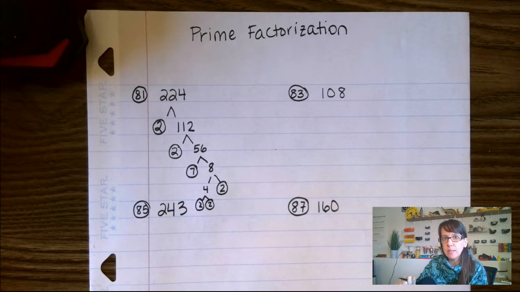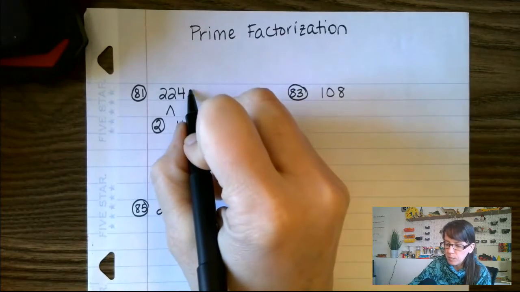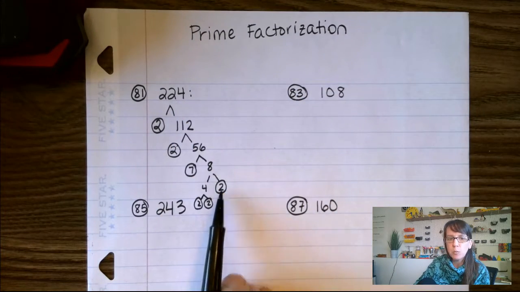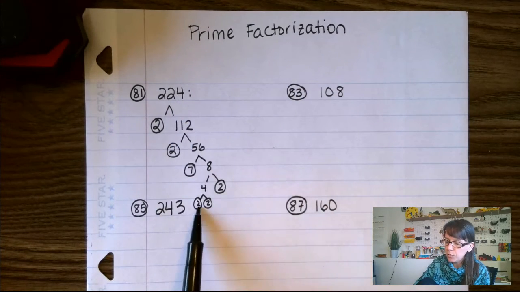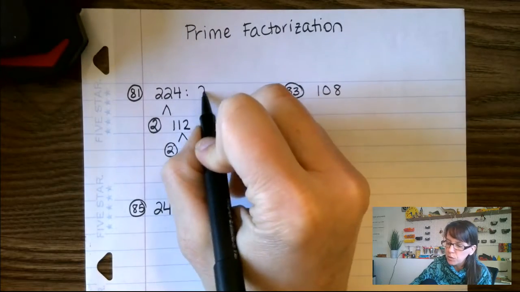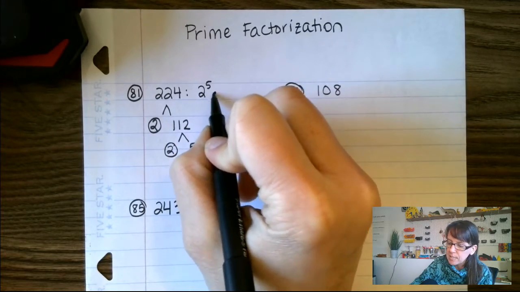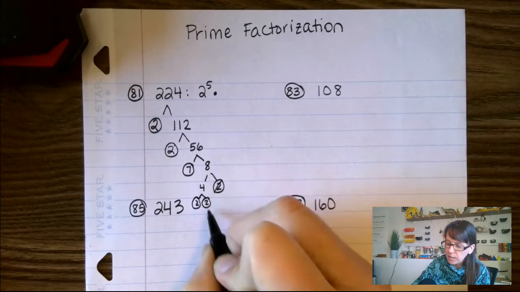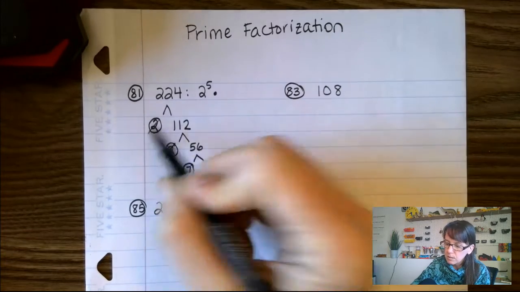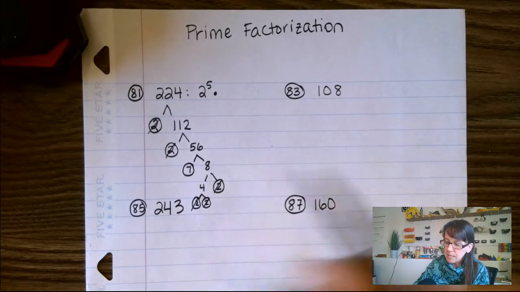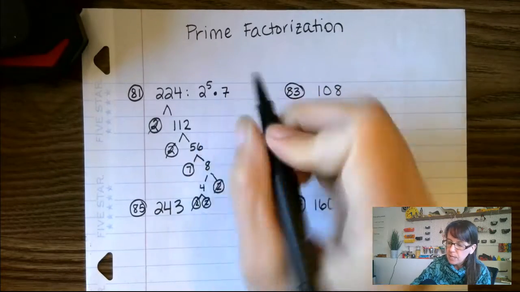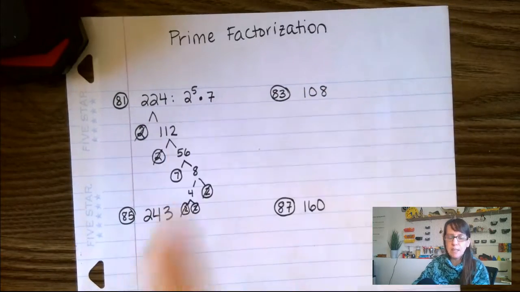Here is how you write this. You want to start with your lowest base number, your lowest prime number. We have 2. I have 1, 2, 3, 4, 5 of those. So 2 to the 5th power times. I like to cross off as I go because otherwise I get confused. Times, and my only other number is 7. So 2 to the 5th times 7, that's going to give us 224.